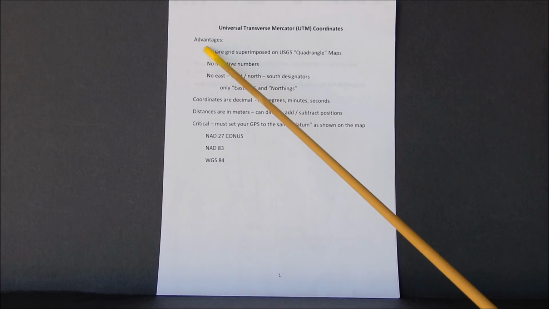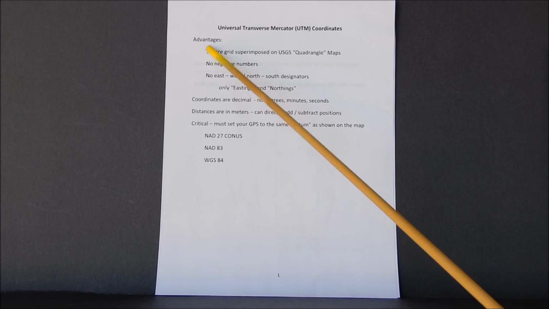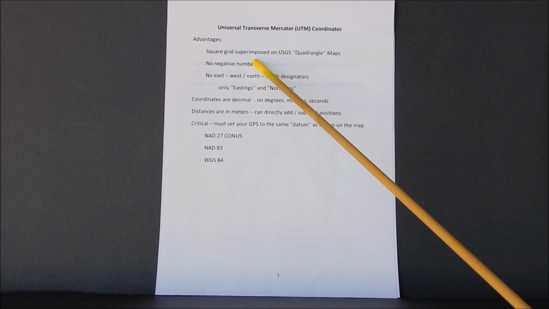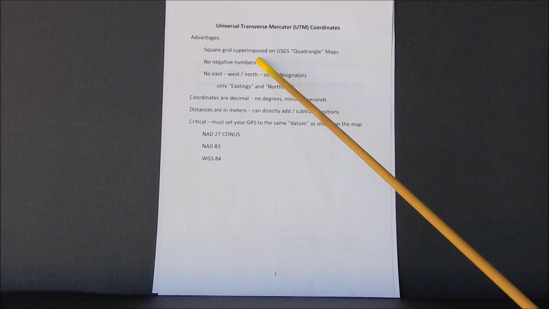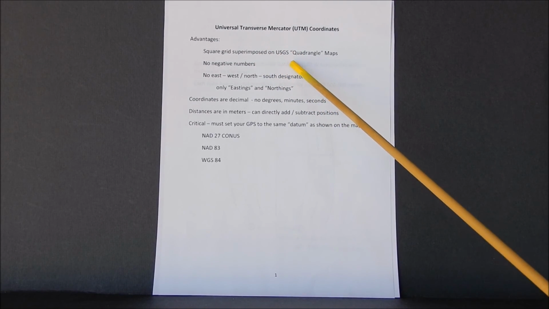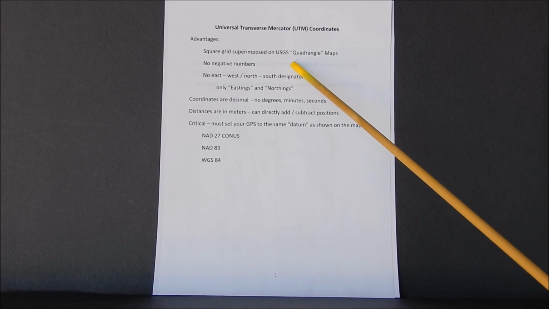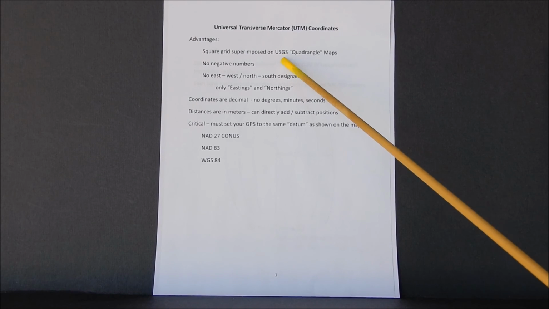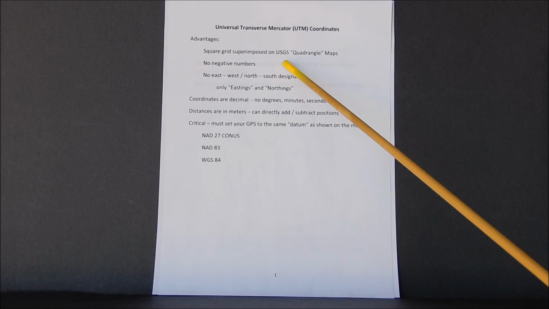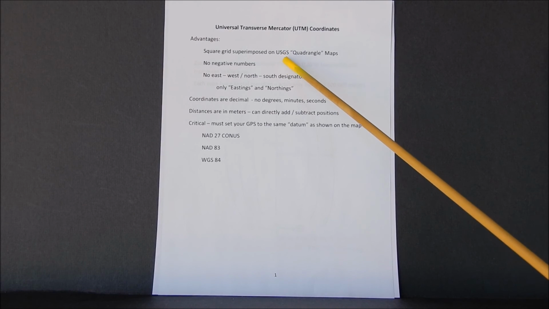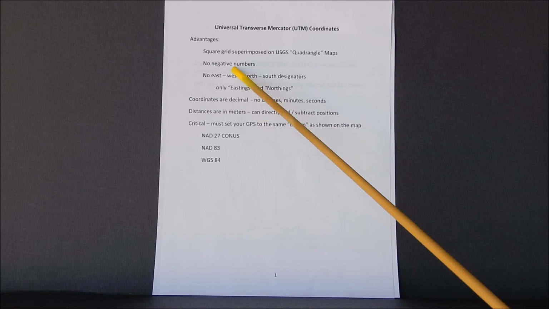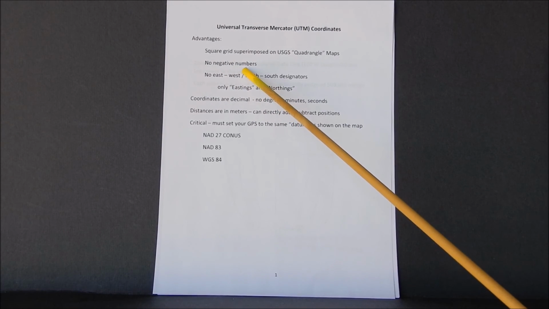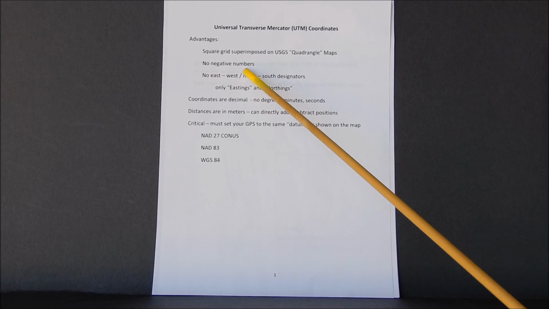But the advantage of the UTM coordinate system is that there is a square UTM grid that is superimposed on the USGS quadrangle maps. If you go back and look at the maps that I show at the end of the hikes, you'll notice that there's a rectangular grid on them with numbers on them. And that's the UTM coordinate system. Now, because of the way it works, there are no negative numbers. I'll explain more about that later.